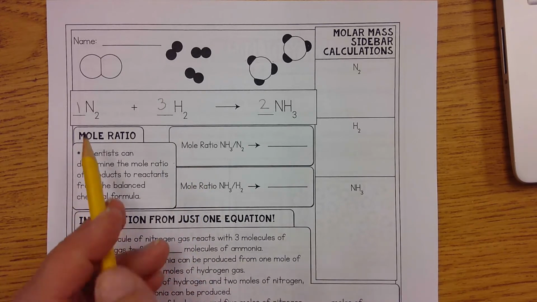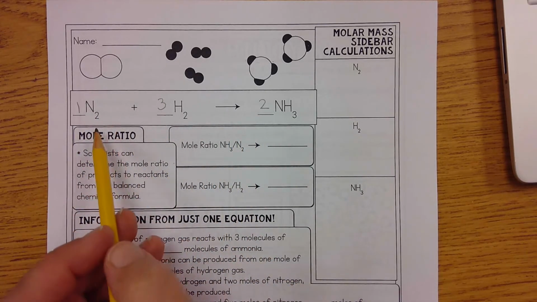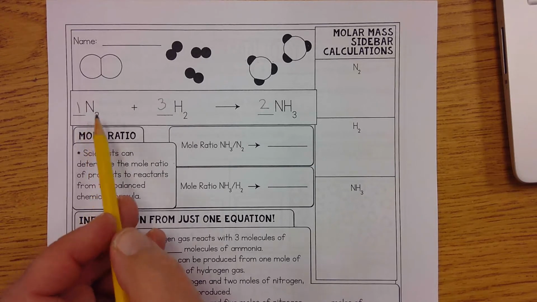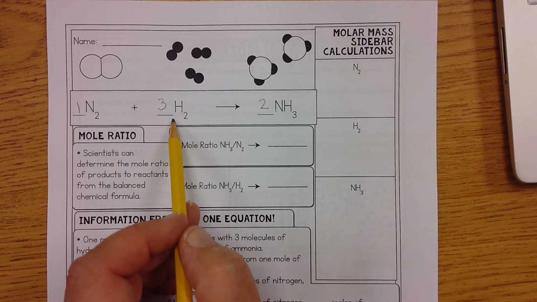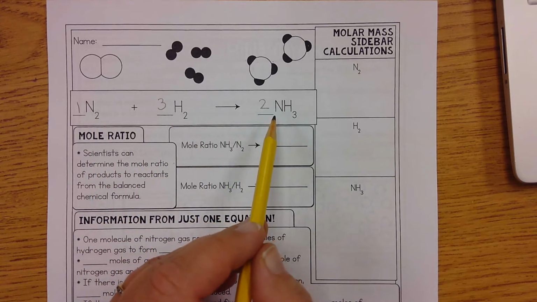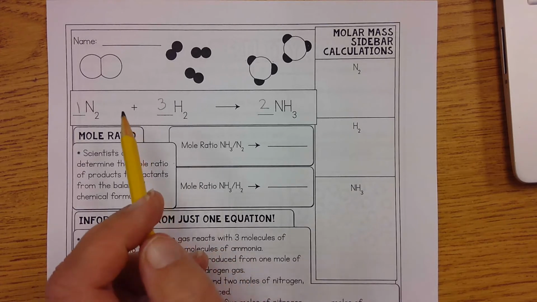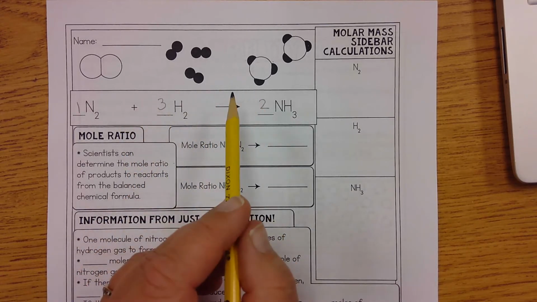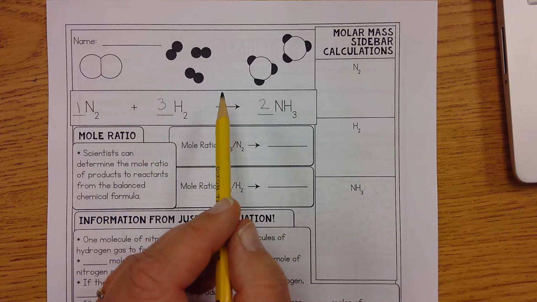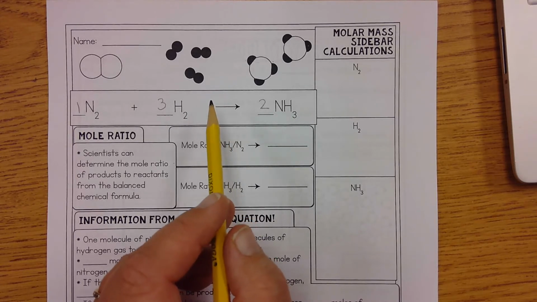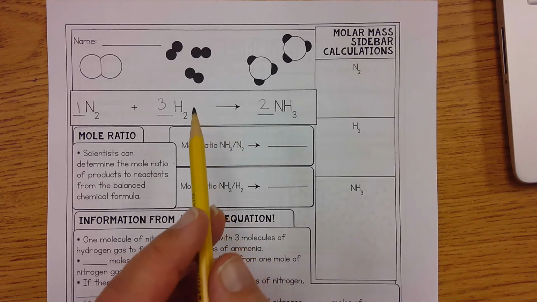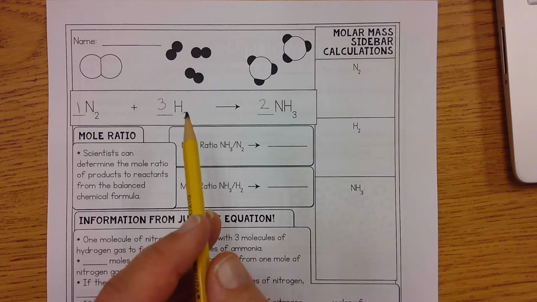But basically, this equation tells me that if I have 1 mole of nitrogen and 3 moles of hydrogen, I can make 2 moles of ammonia. So from this equation, we can come up with a ratio of each reactant and product to another that will help us figure out, as you'll see in a little bit, the amounts we need to actually work the recipe.